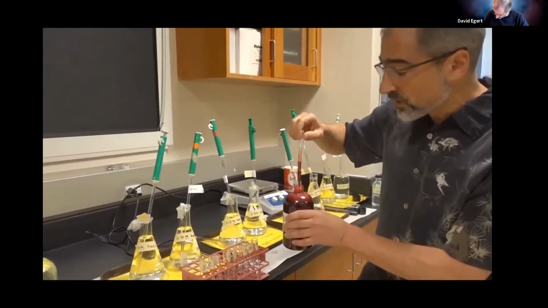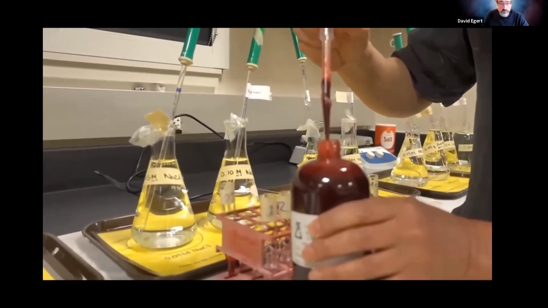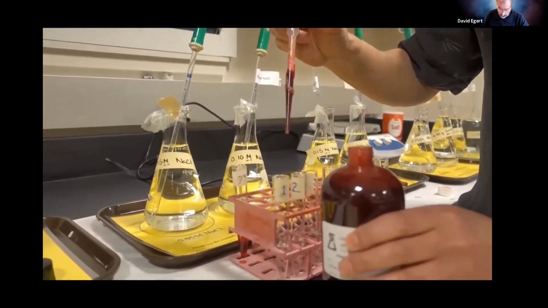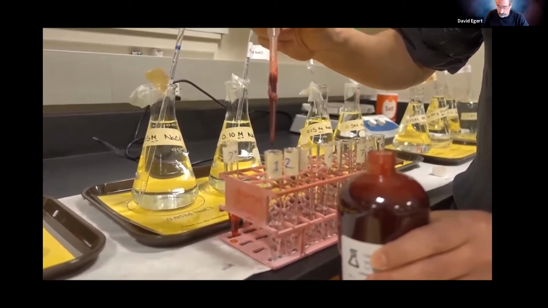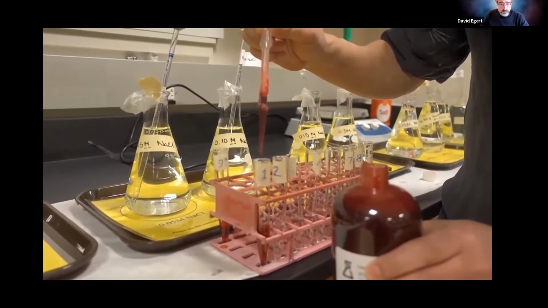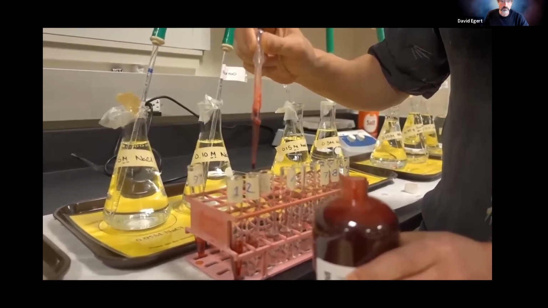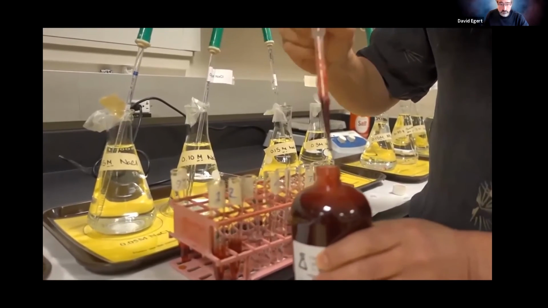So these drops, we try to make them as consistent as possible. It's going to be 6 drops. And it's not just around 6. I really want to do 6 well-formed drops. 1, 2, 3, 4, 5, 6. 1, 2, 3, 4, 5, 6.